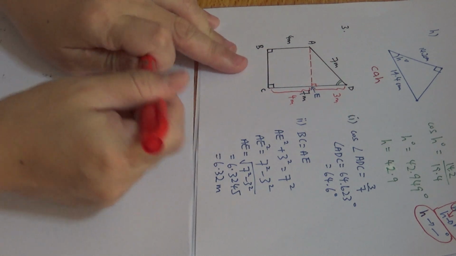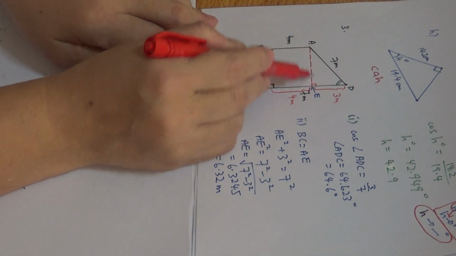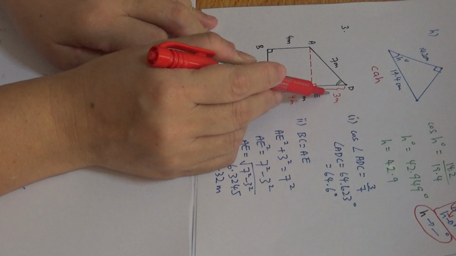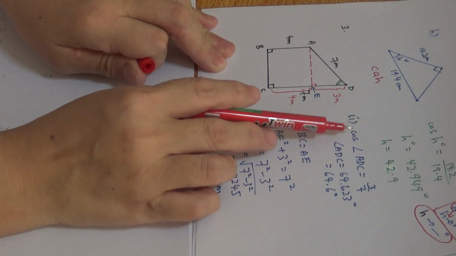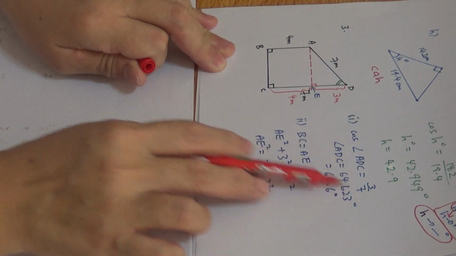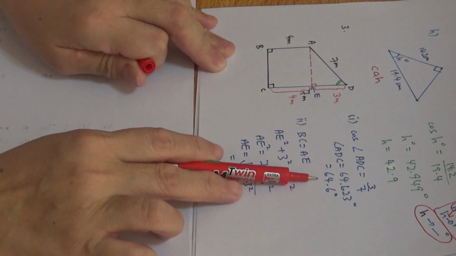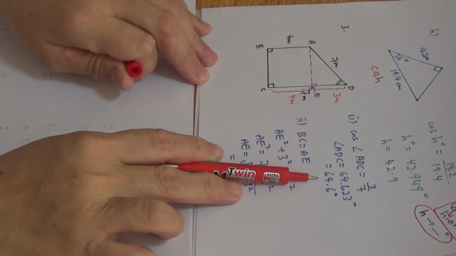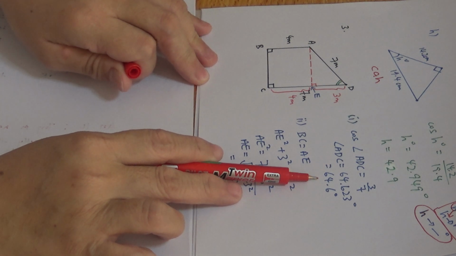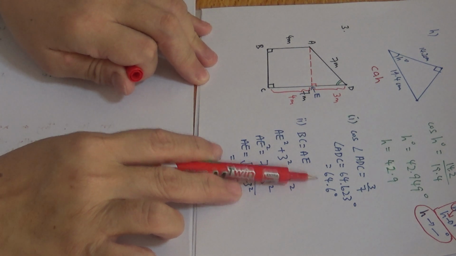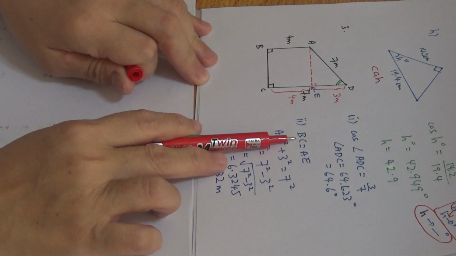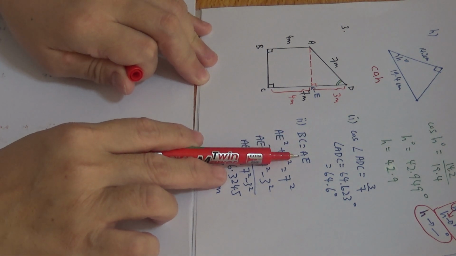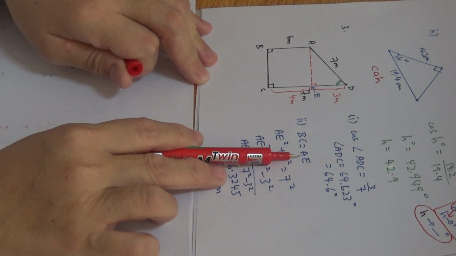So this will show that this is 4 and this is 3. I'm looking at this particular triangle. This is the adjacent, this is the hypotenuse. Therefore, I use cosine. I will get angle ADC as 64.6 degrees. Now, next question. They want you to find BC, AE.